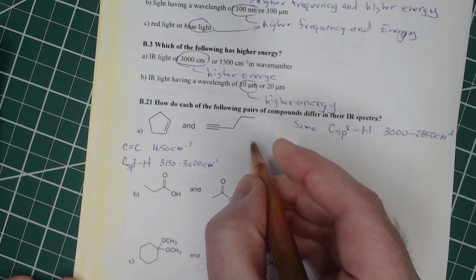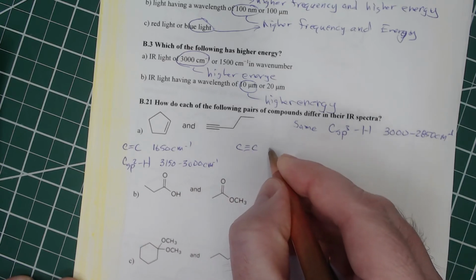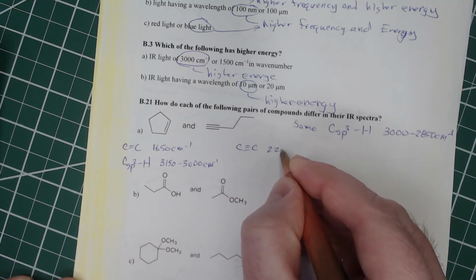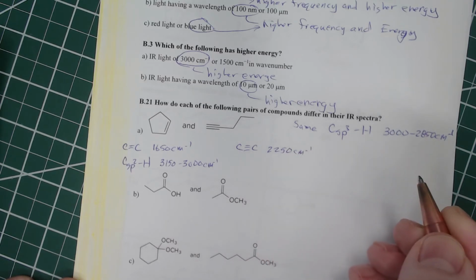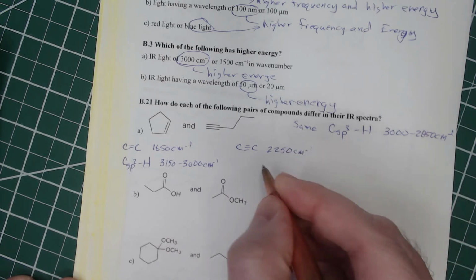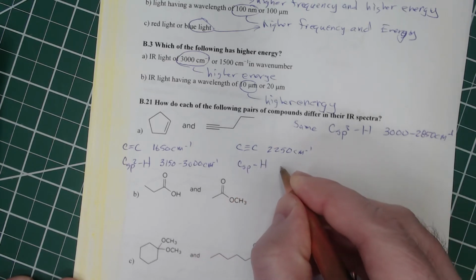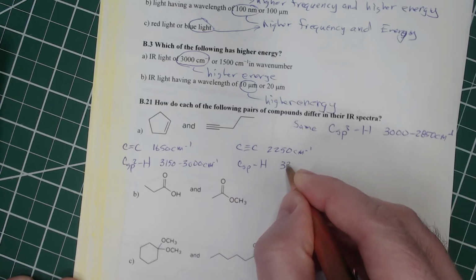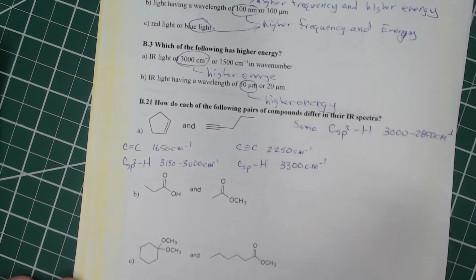This one will have a carbon-carbon triple bond, and it has a pretty unique absorption at about 2250 reciprocal centimeters. And we'll also have a carbon sp hydrogen, and that one is also very characteristic at approximately 3300 reciprocal centimeters.